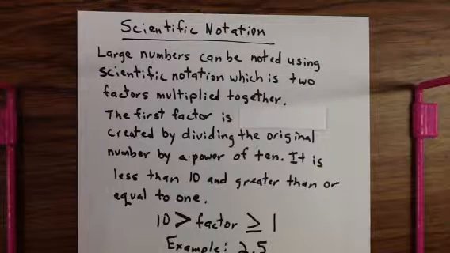Okay, I want to talk about scientific notation. That is, large numbers that can be noted using scientific notation, which is two factors multiplied together. The first factor is created by dividing the original number by a power of 10. And that first factor is less than 10 and greater than or equal to 1.